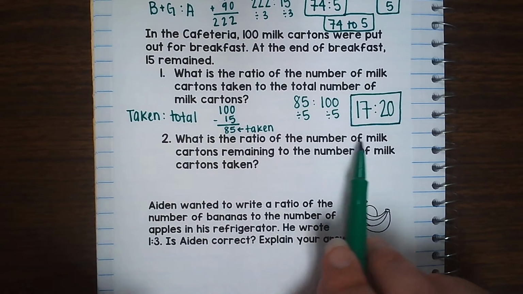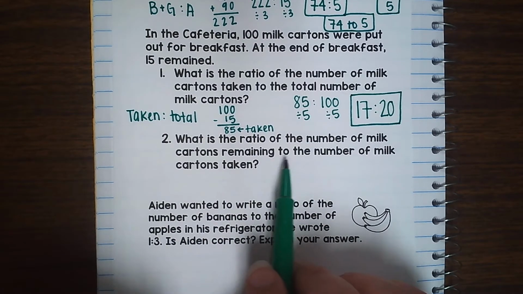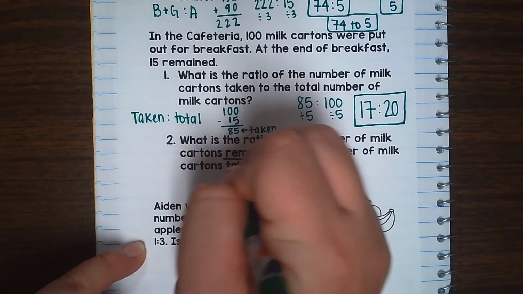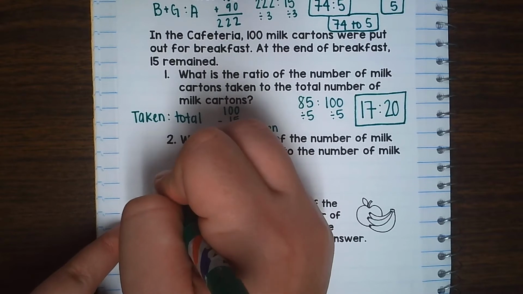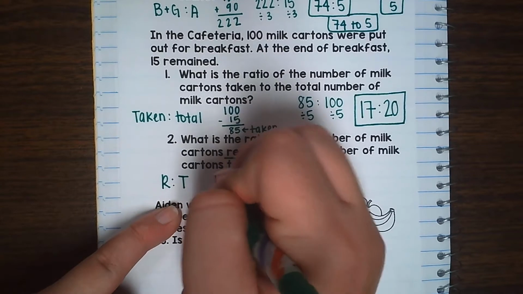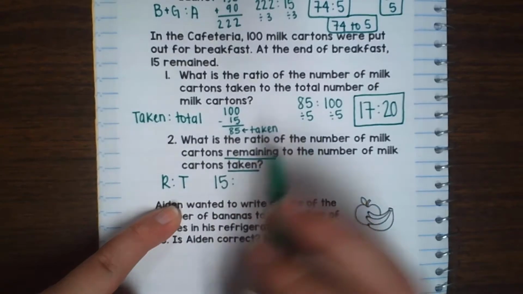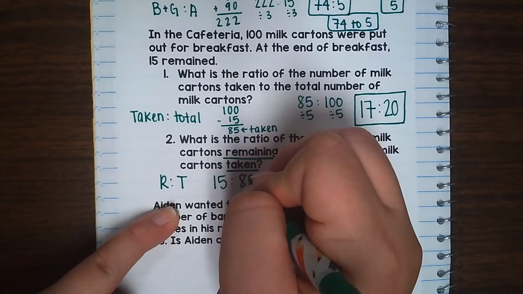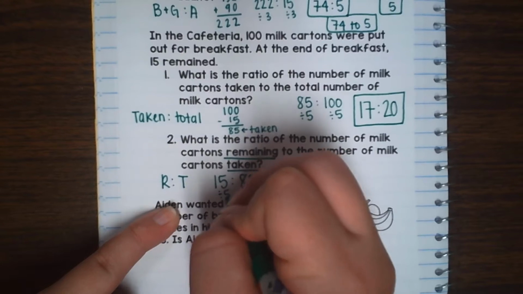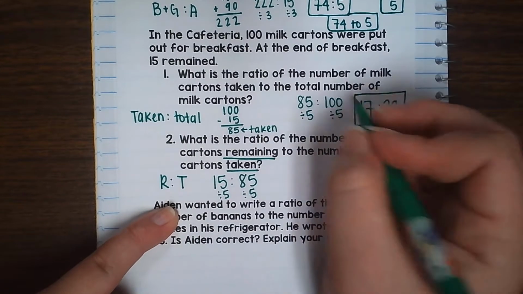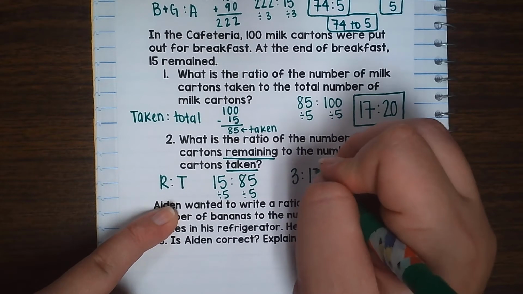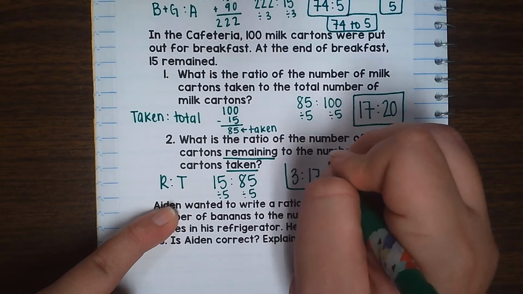What is the ratio of the number of milk cartons remaining to the number of milk cartons taken? So we're looking at remaining to taken, R to T. There were 15 that remained, and there were 85 that were taken. Both of these are divisible by 5. So that would leave me with a ratio of 3 to 17.